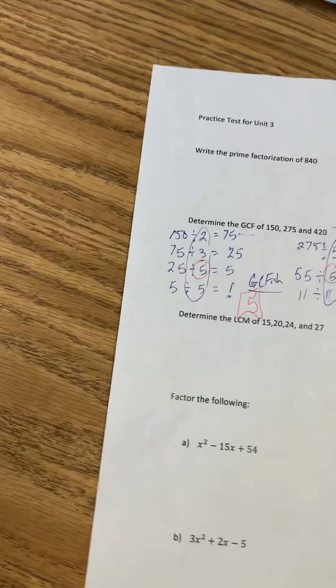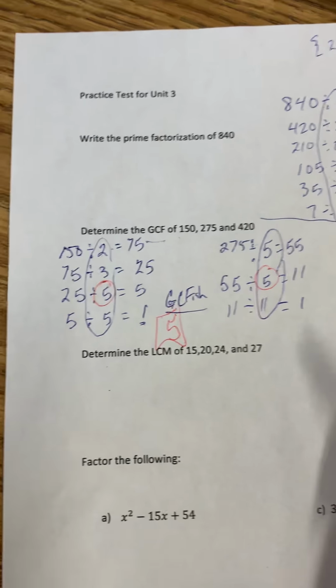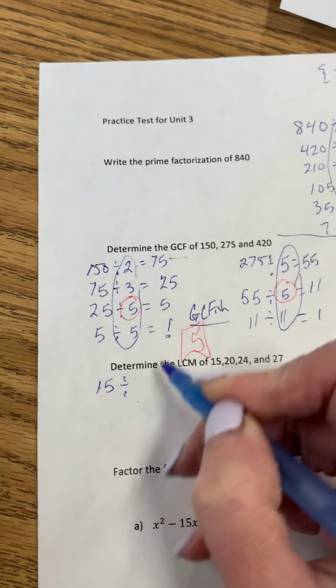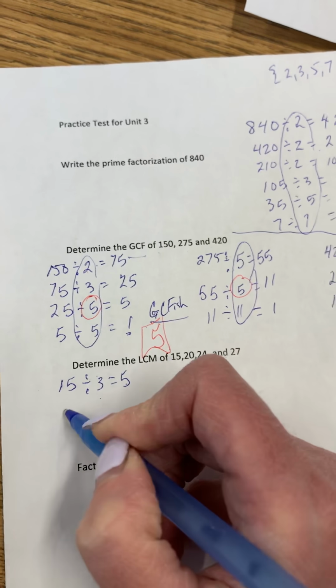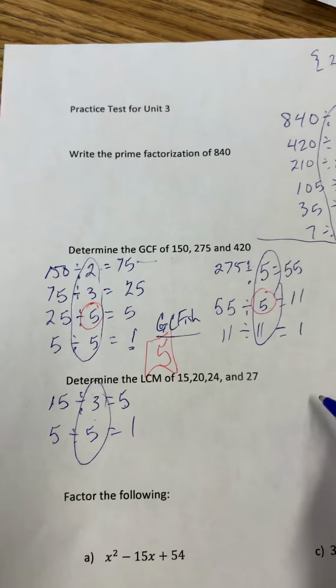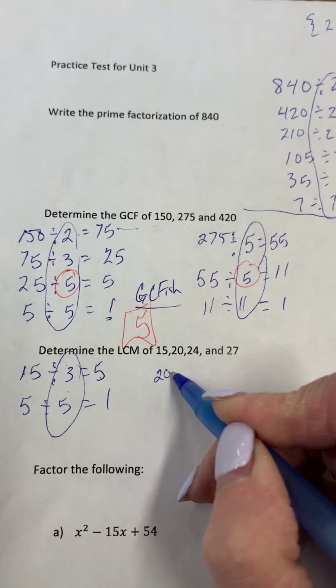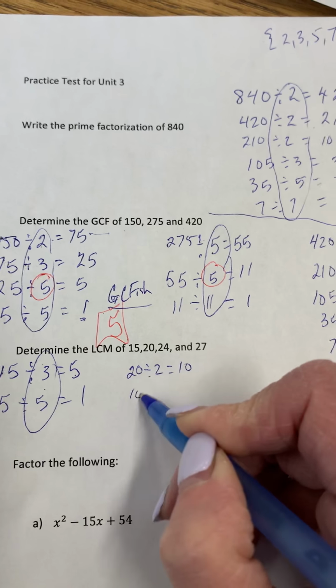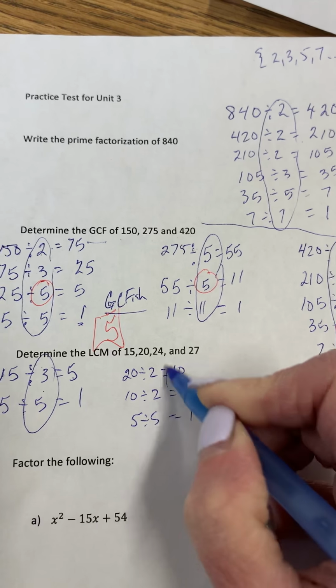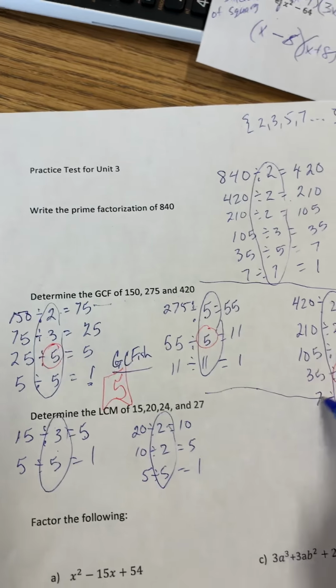Okay, so the next question was find the lowest common multiple. And I've given you 4 numbers here, but they're pretty small numbers, so this should be straightforward. So again, we start with the factor tree, and 5 divided by 5 is 1, and so there's our factors. And now let's try 20. 20 divided by 2 is 10. 10 divided by 2 is 5. And lastly, 5 divided by 5 is 1, so there's our list of factors.